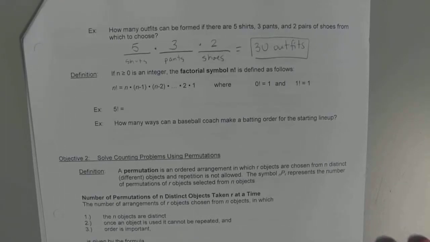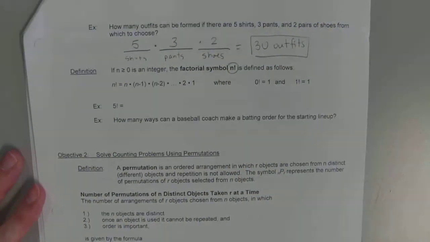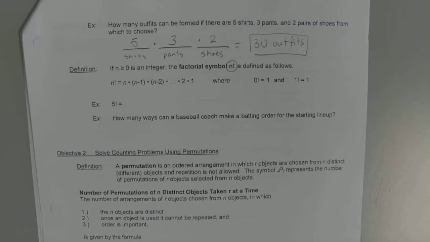All right, so the next thing we need to get to is objective 2 with permutations and combinations. But before that, we need to learn the factorial symbol, okay? So the factorial symbol is kind of right here. It's the exclamation point. Has anybody seen the exclamation point before? Okay, and it's not like in, get it? Get it? Anybody? No? Okay. So we're not just screaming because it's an exclamation point. It's actually a mathematical symbol, all right?